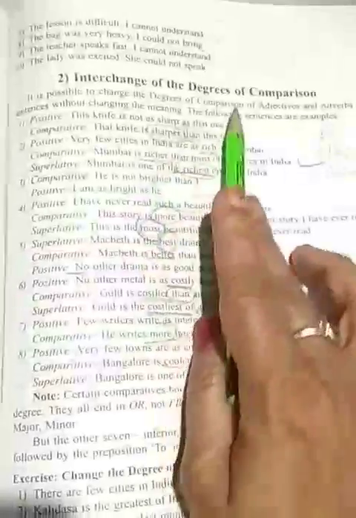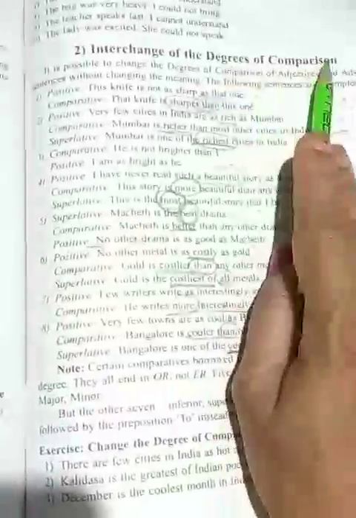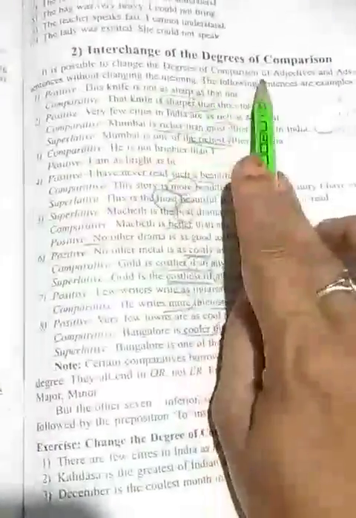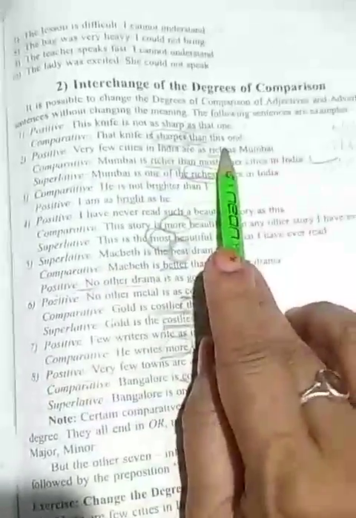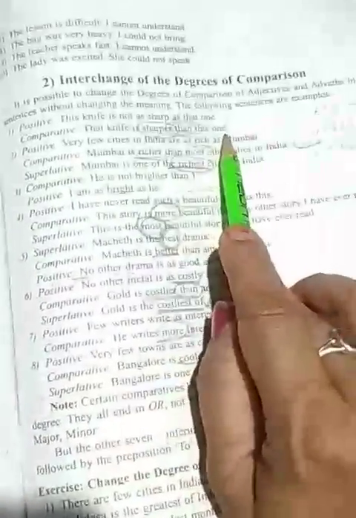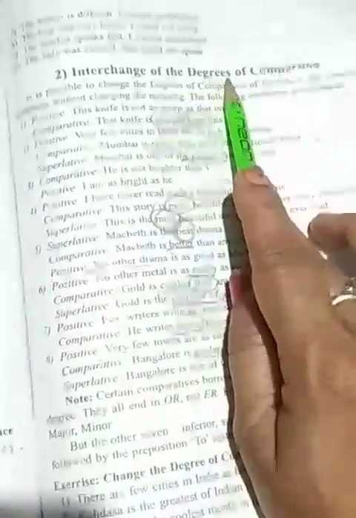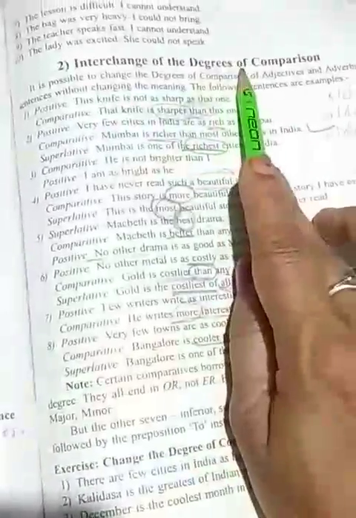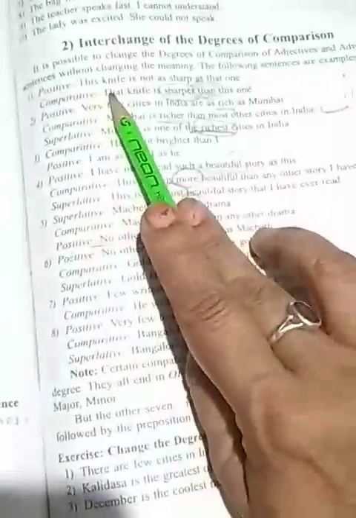Comparative, interchange of the degrees. When you are asked in the exam to change the degree into comparative and superlative, or change the degree into positive, one sentence will be given. For example, they will give you, that knife is sharper than this one. They ask you to change the degrees. When comparative is already given, you have to write positive and superlative. I hope you understood this.